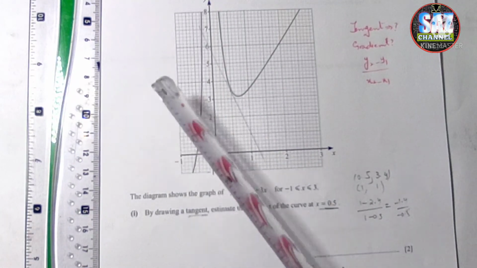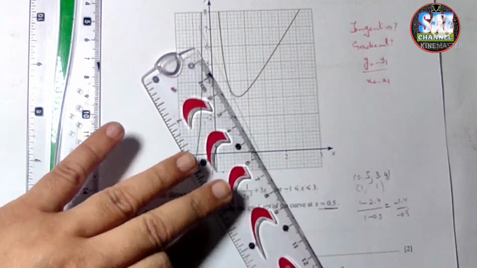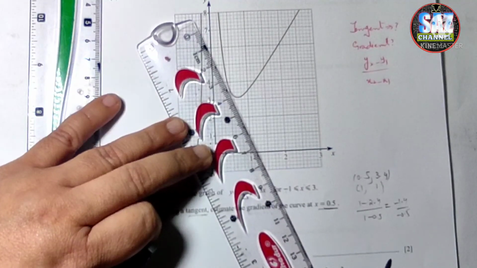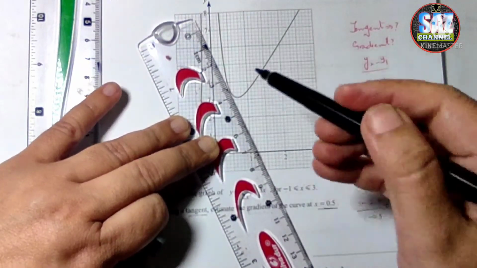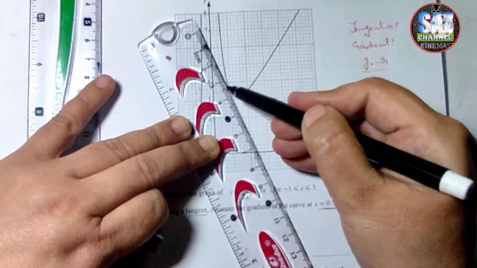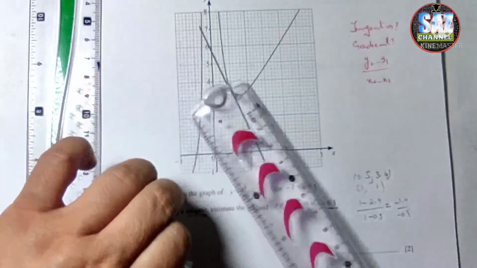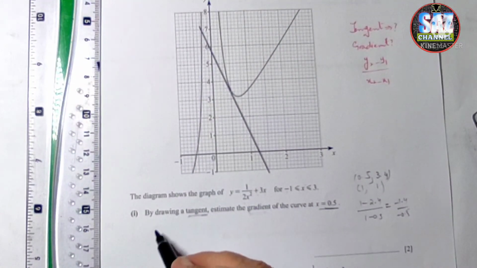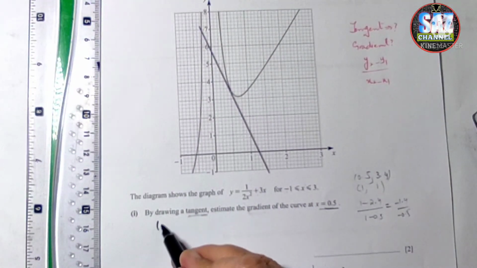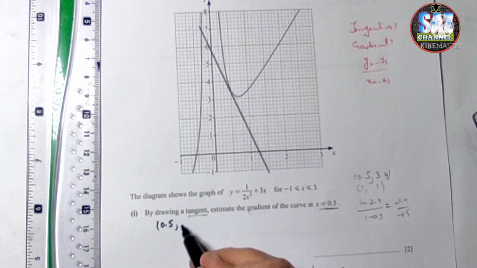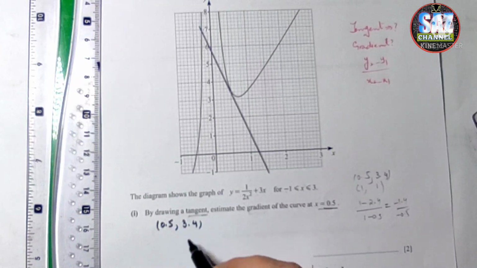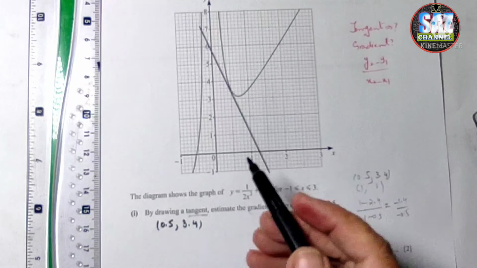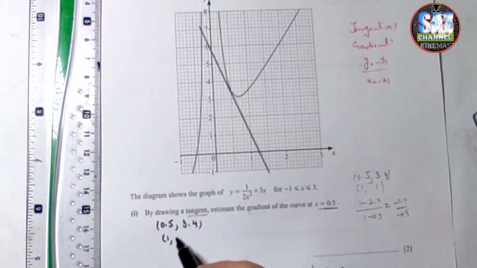Let me use a marker here so that my students can observe this tangent line carefully. Let me stretch the tangent line. This is the tangent line, and for the gradient we have to take any 2 points. Suppose when x is 0.5, y is 3.4, and then I've taken another point on the same tangent line, that is 1 with 1.